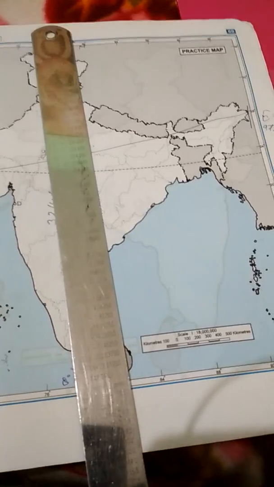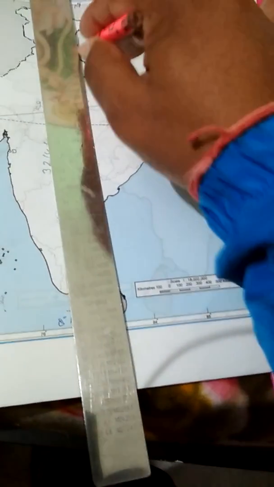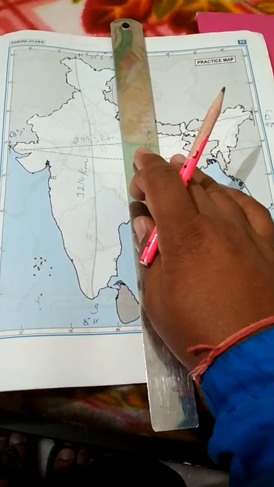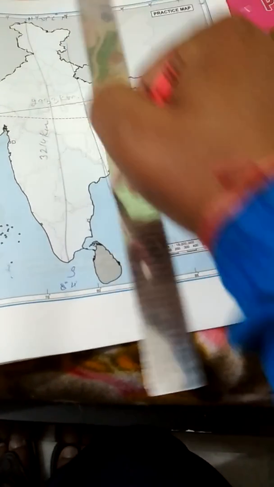Basically, it is taken from the central line or central part, nowadays in Mirzapur, UP, near Allahabad. This is the central line which divides India vertically into two equal parts.